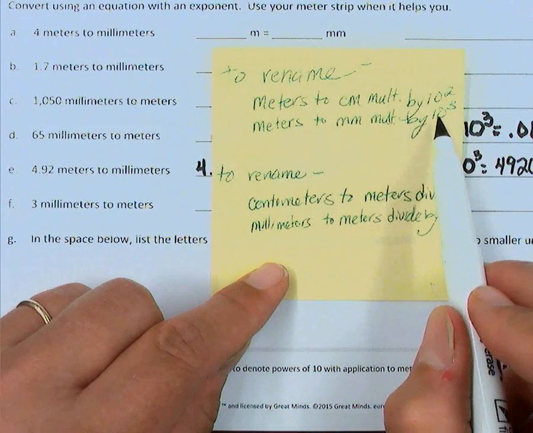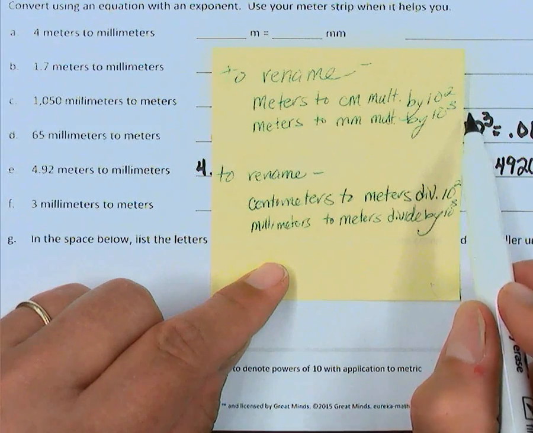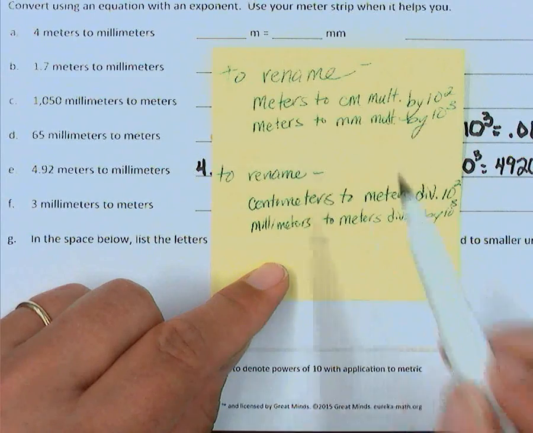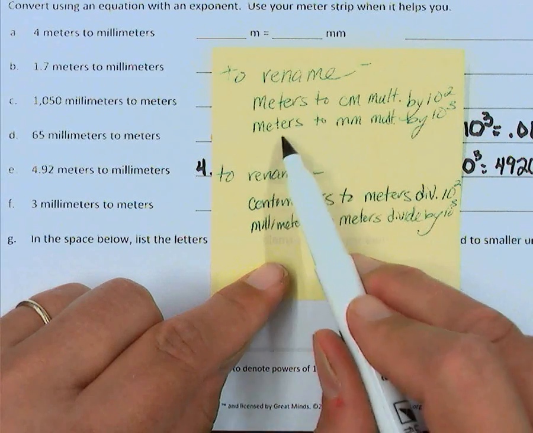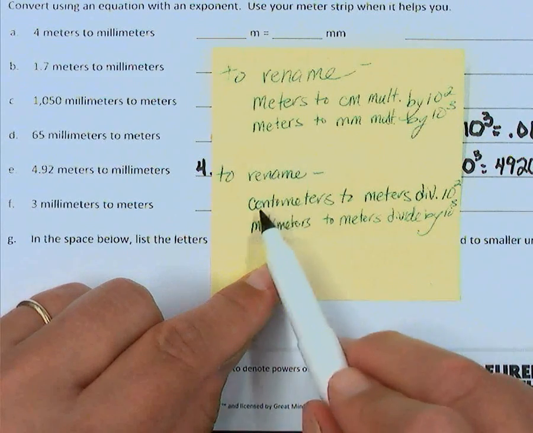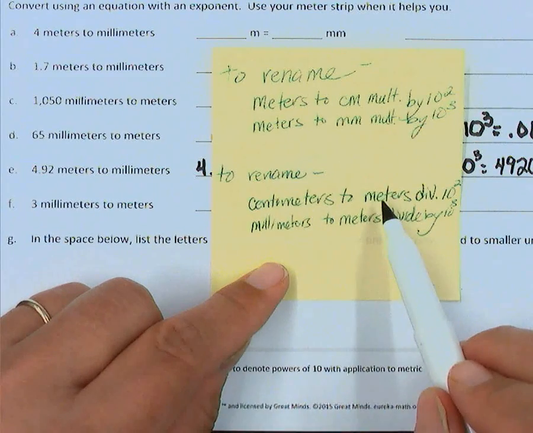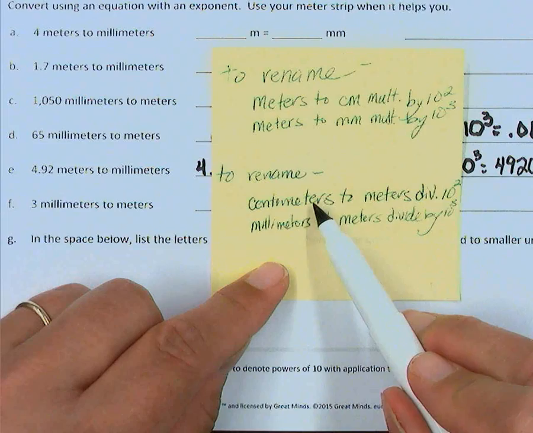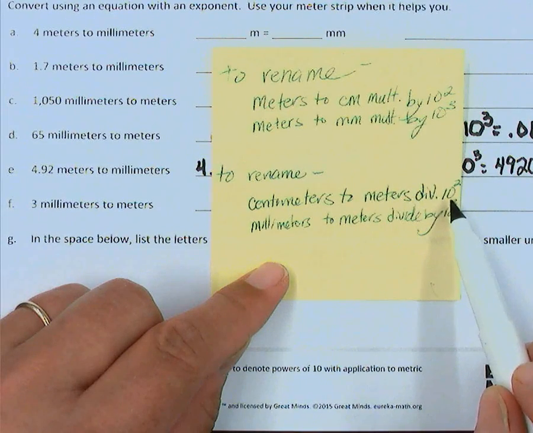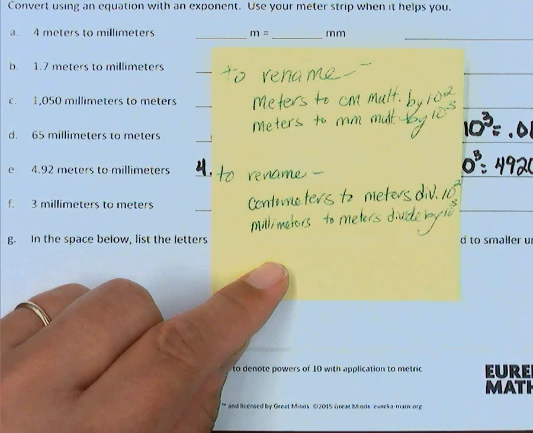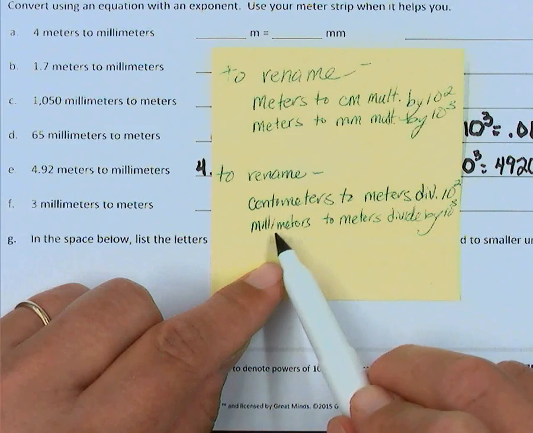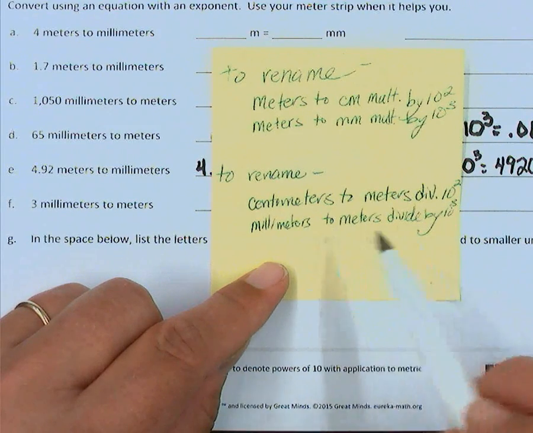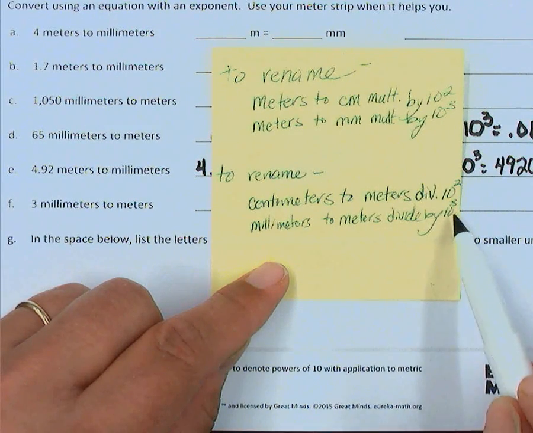10 times 10 is 100, times 10 more. 10 hundredths gets you to 1,000, because there's 1,000 millimeters in a meter. To rename centimeters to meters, you're going to divide by 100, because there's 100 centimeters in a meter, so you'll divide by 10 squared. 10 times 10 is 100. To do millimeters to meters, divide by 10 cubed.